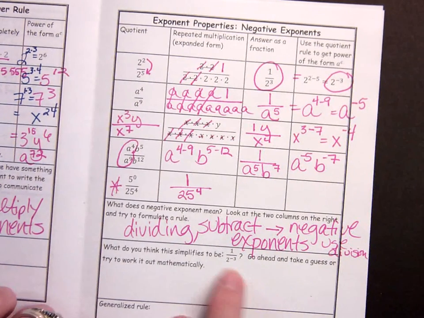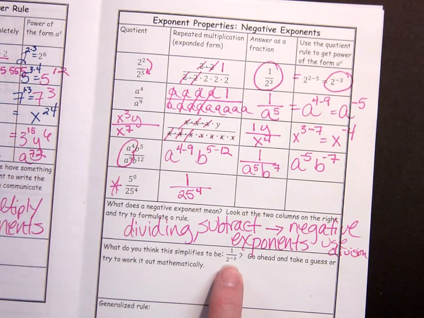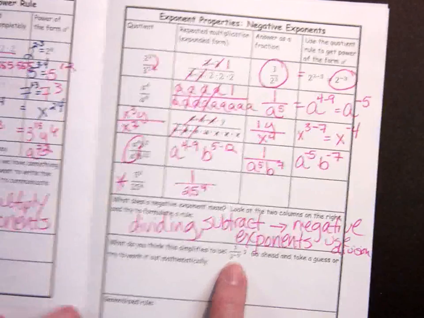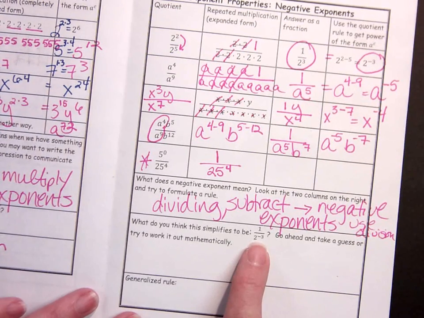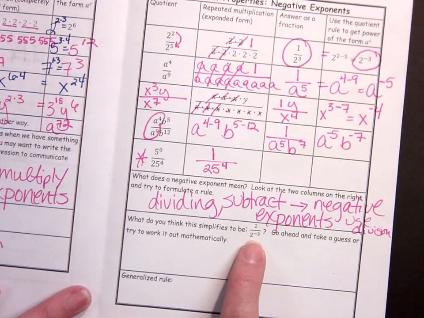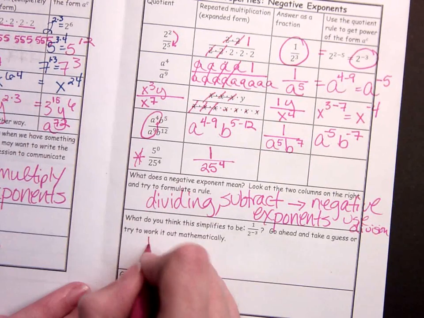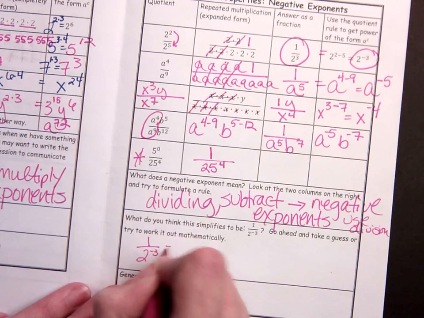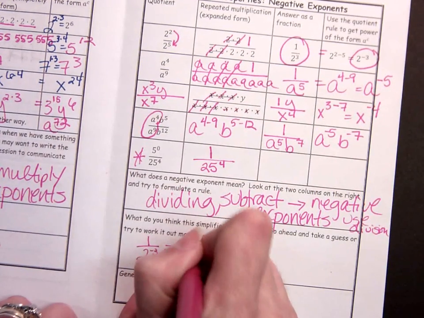So what if it's already division and it's negative? What's going to happen there? Well, what's the opposite of divide? 1 over 2 to the negative 3 is going to equal 2 cubed.